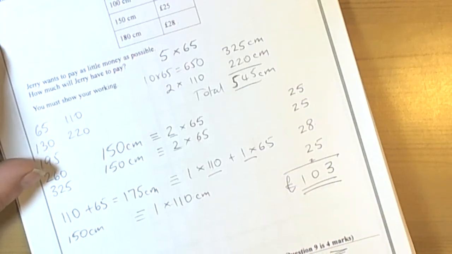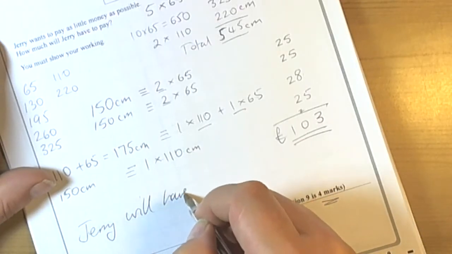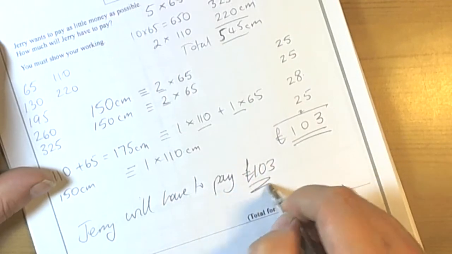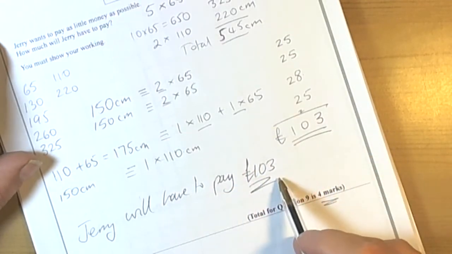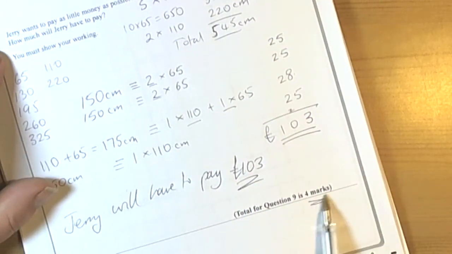So Jerry will have to pay £103. Starred question, so just finish off with a sentence, and again we've got loads of workings out, so we should get quite a few of these marks.